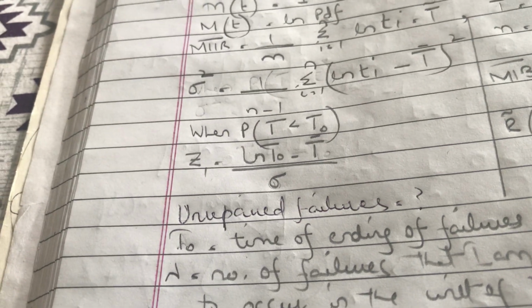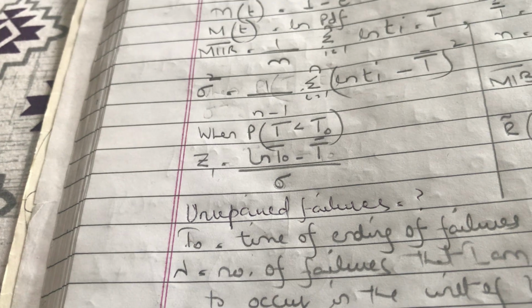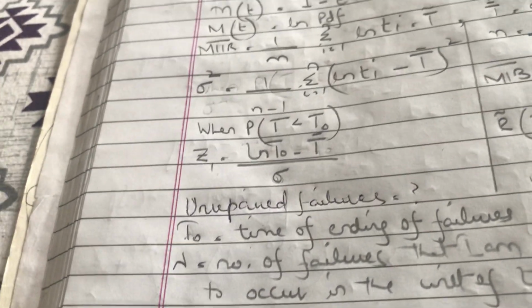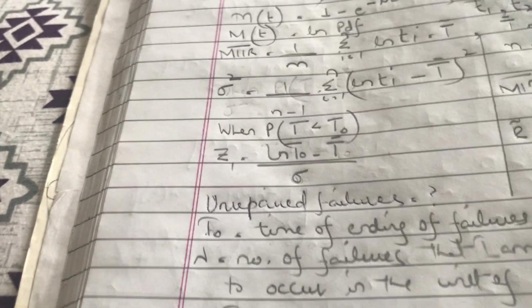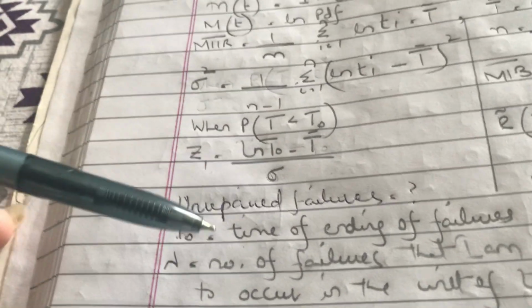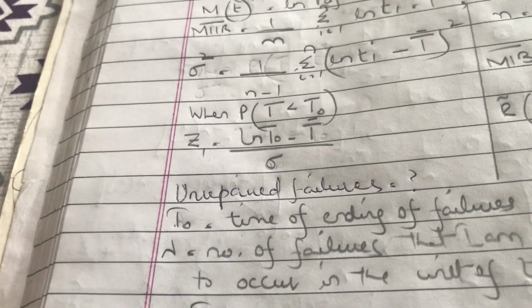We have to first find the time the component has failed, and the ending failure time of that component. We have to take this as well, and we have to take lambda as well. And what is lambda?